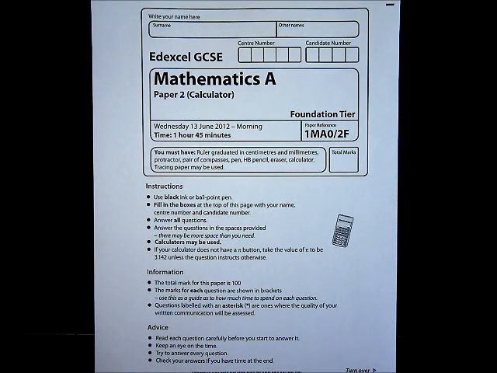Excel GCSE Mathematics Paper 2 Calculator Foundation Tier, June 2012.